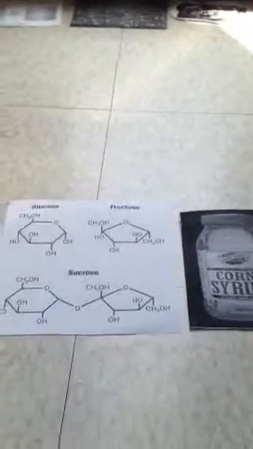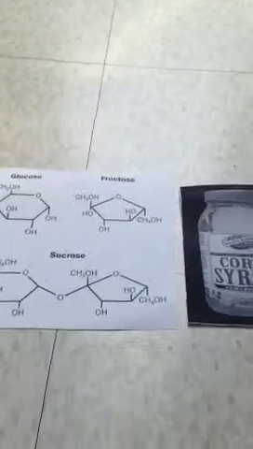All types of sugar are very important in our lives, and of course, sugar is very important to candy.